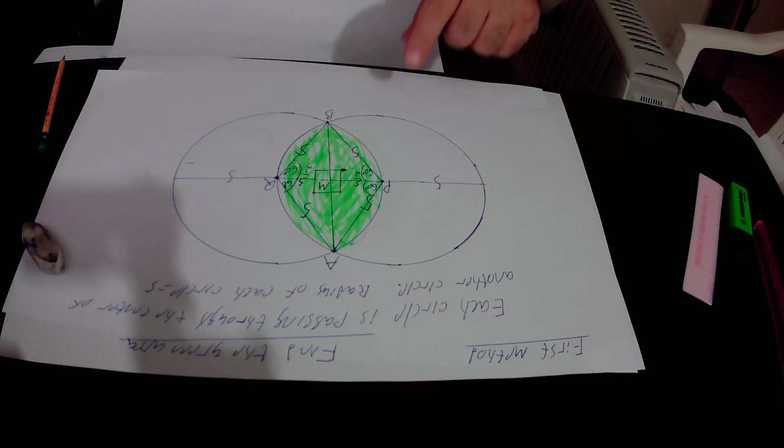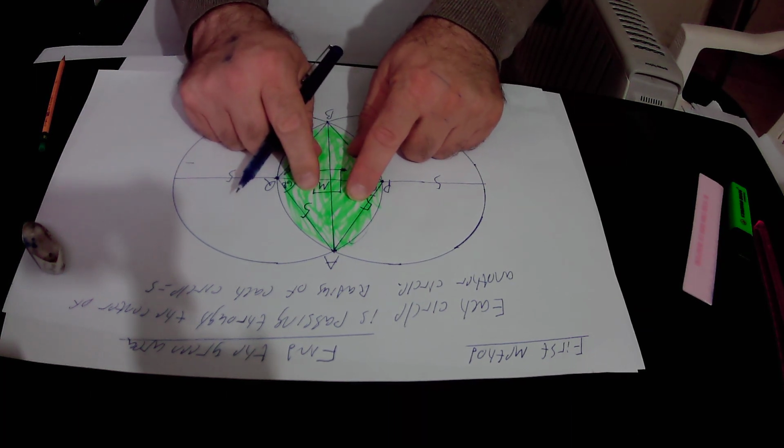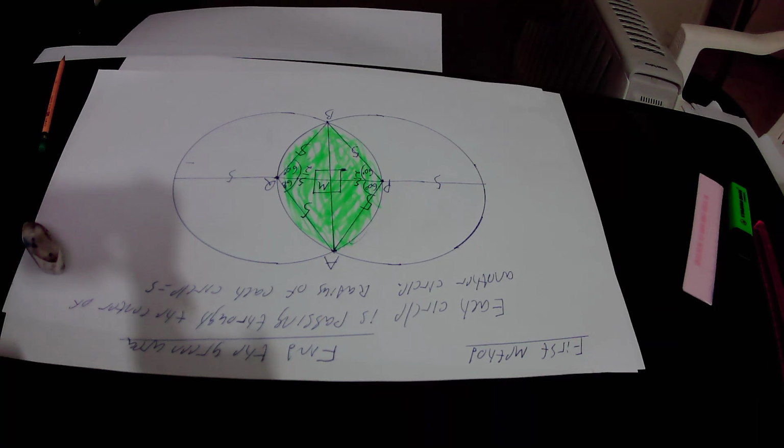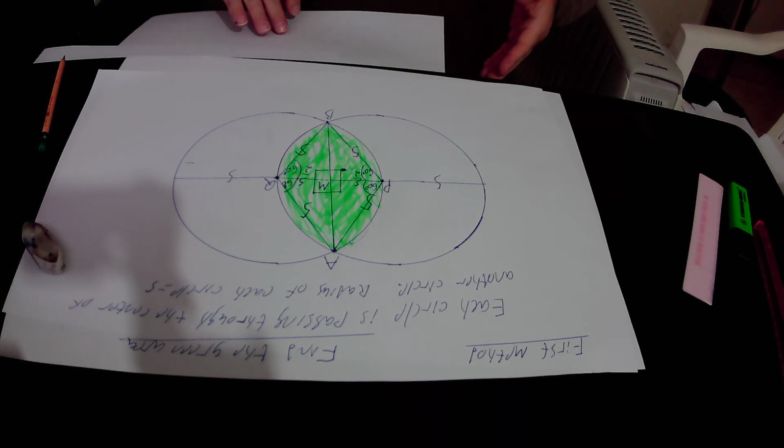Okay, the area of those two triangles will be equal to each other. Why? Because they can go into each other, therefore they have the same areas.